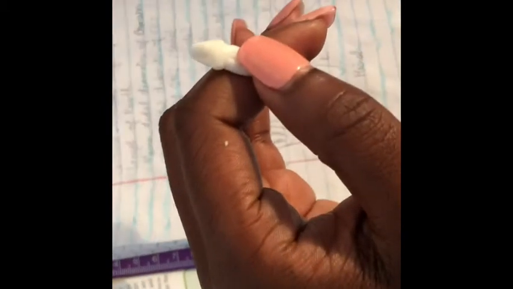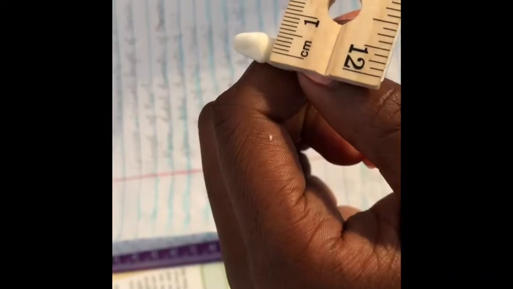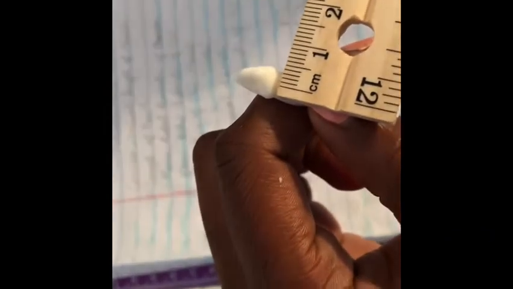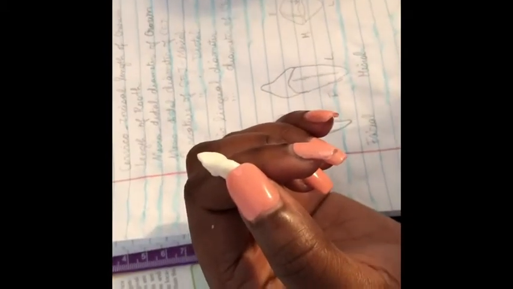So it is 3.5. Oh, I wrote the wrong one. It's 3.5 distally, 2.5 mesially.